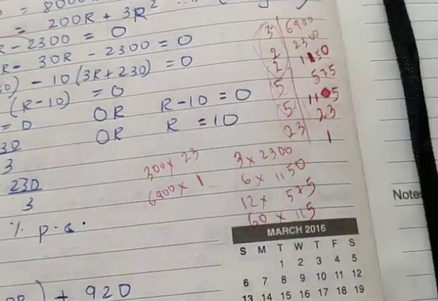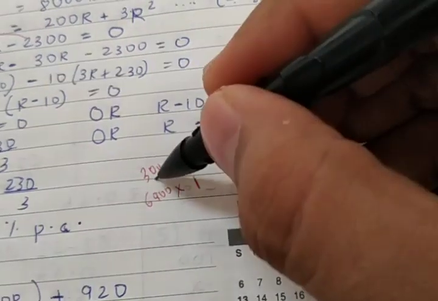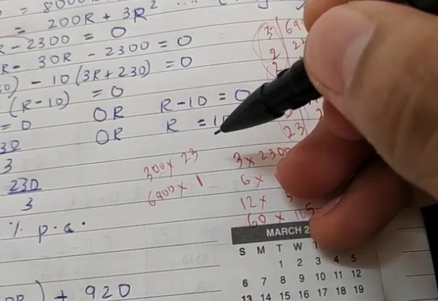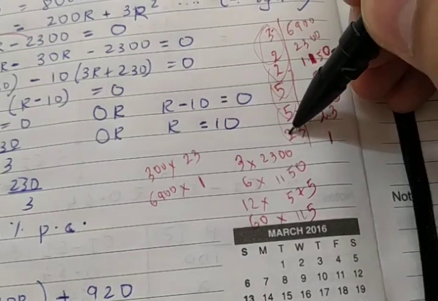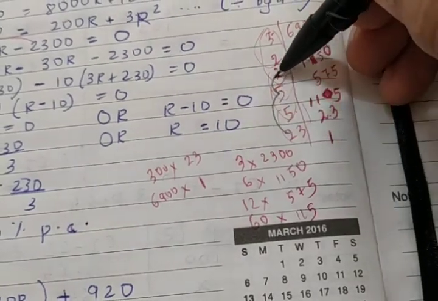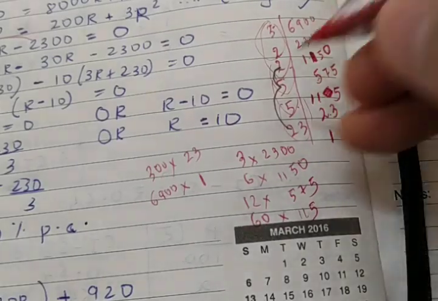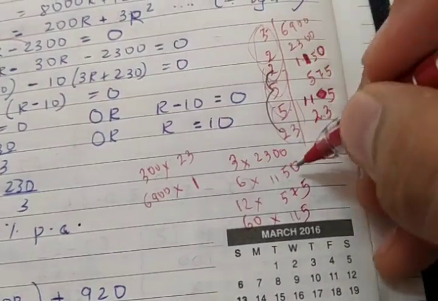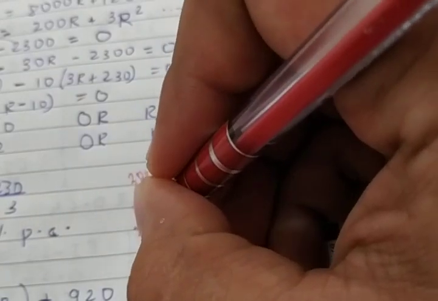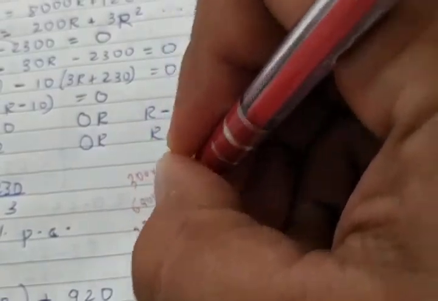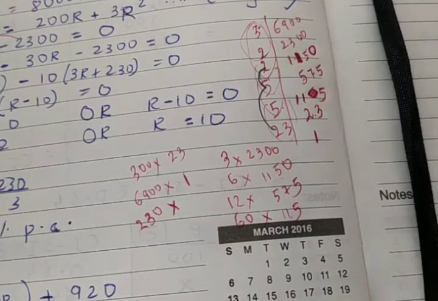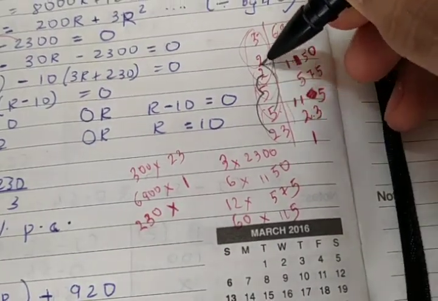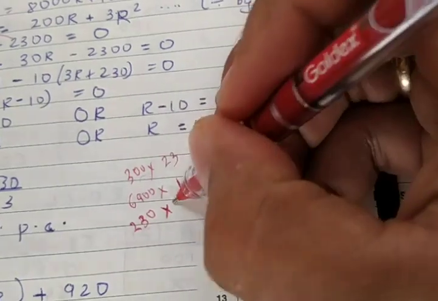Now I noticed that here there are more combinations possible. What if you take 23 into 5 into 2? So that gives me 230 into 5 into 2 into 3, which is 30.